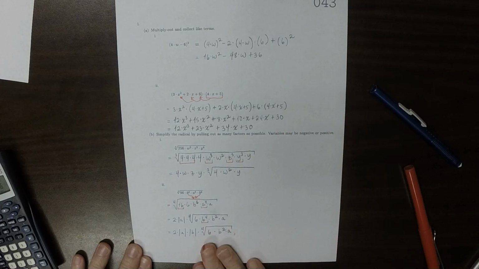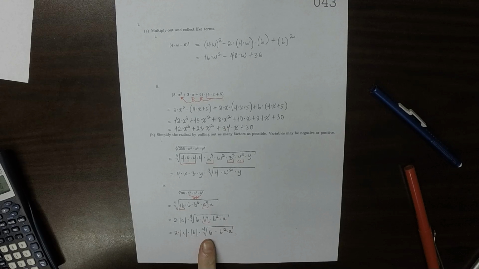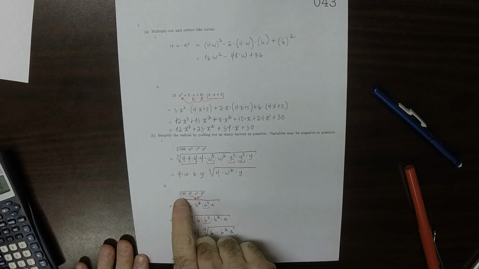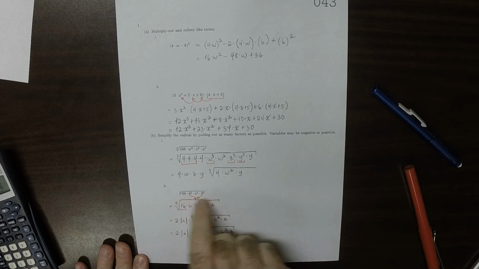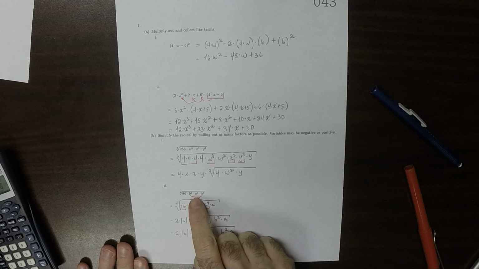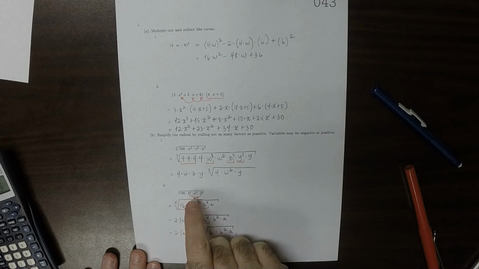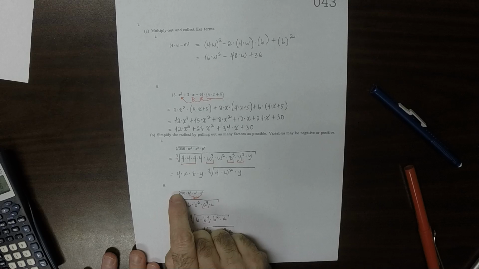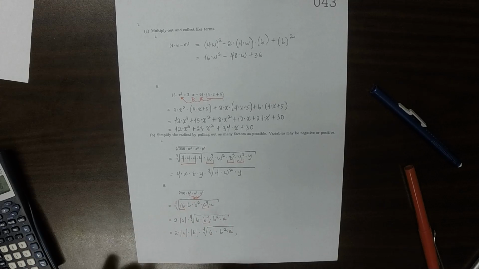But a topic that we talked about after this was something called natural domain, and concerning this expression, in order for this to be defined, a is not permitted to be negative, because if a were negative, a to the 5 would be negative, and then the 4th root would not be defined.